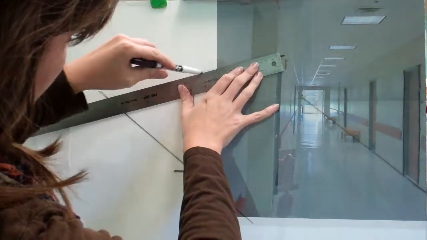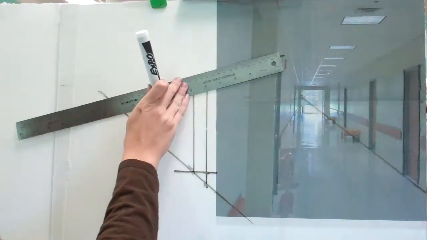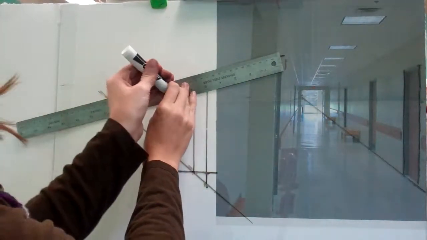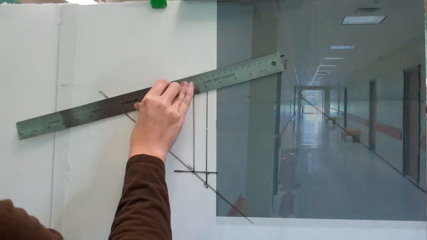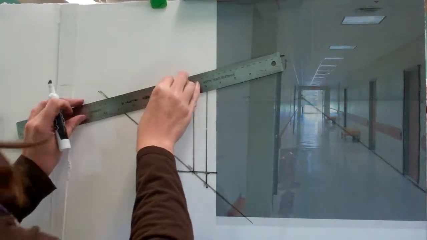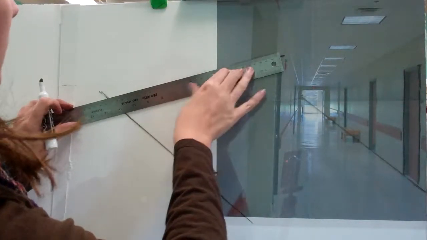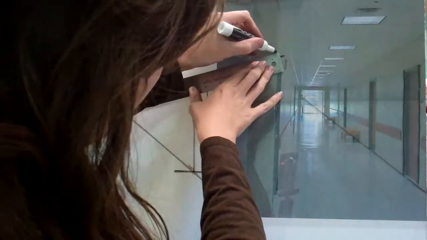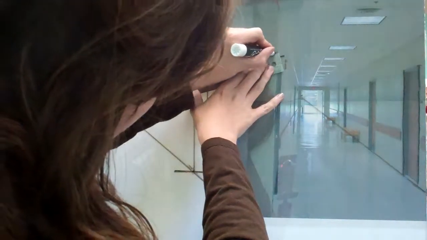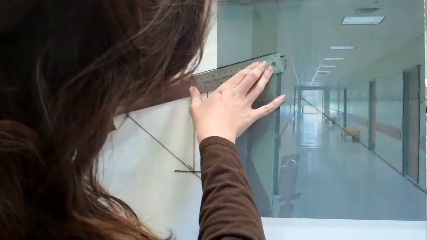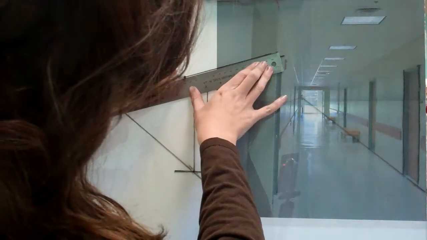Oh, come on, marker. Shoot. Grab a different marker. Sorry about that. There we go. Hopefully I didn't lose my measurement there. All right, but again, I'm just going to stretch a long diagonal. Oh, I got it going.